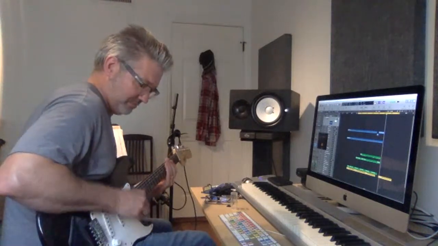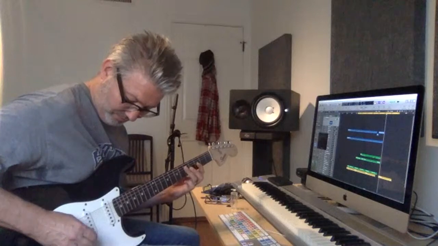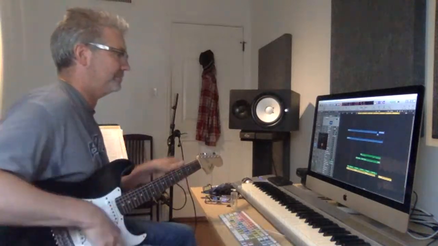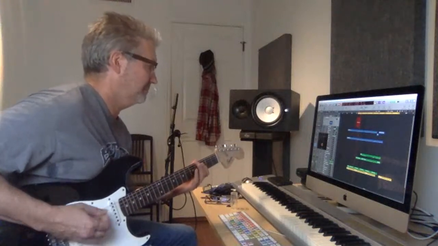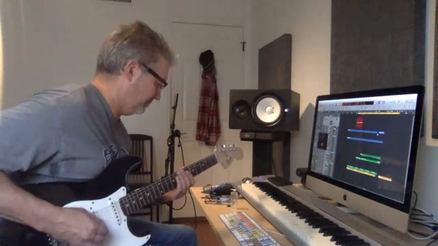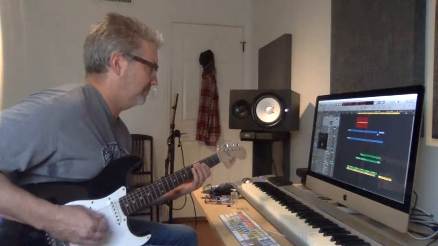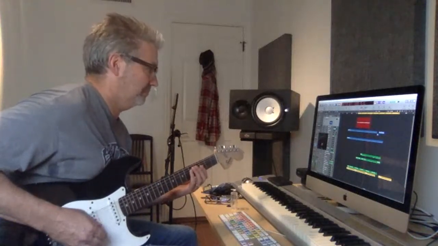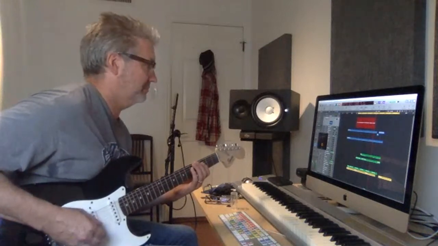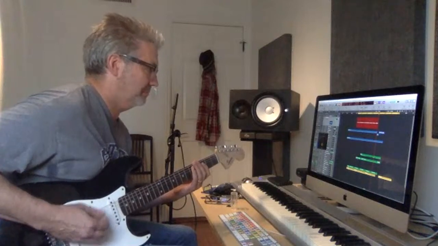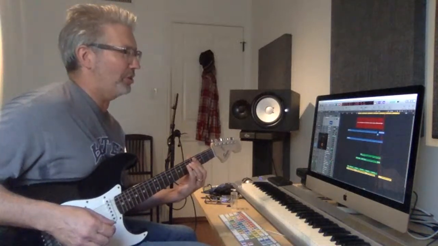See, I could double some of that. But I love this guitar. It's just so nasty sounding. Or I could do something like that too. That works.